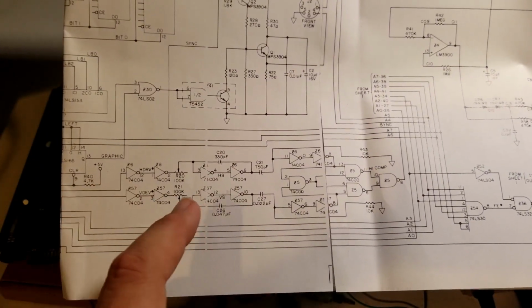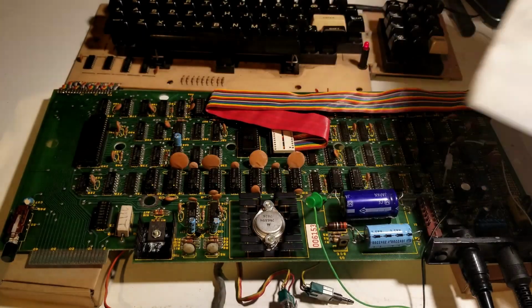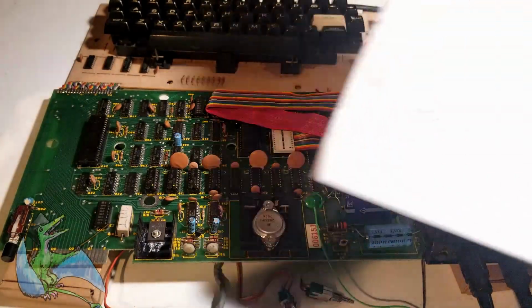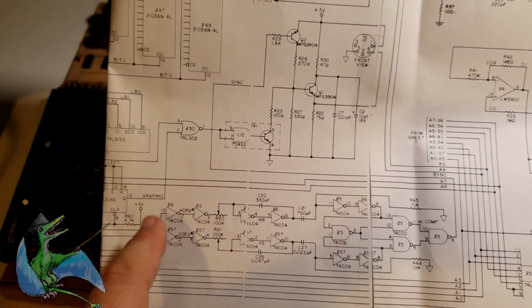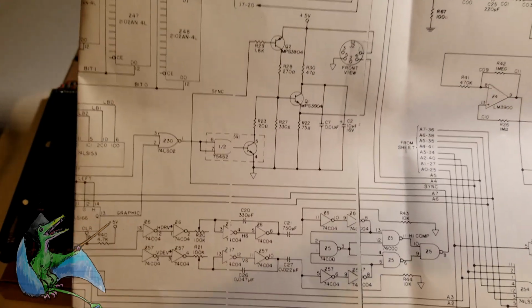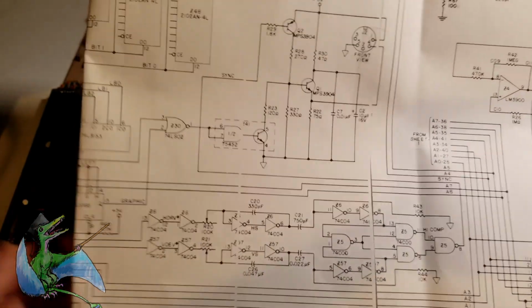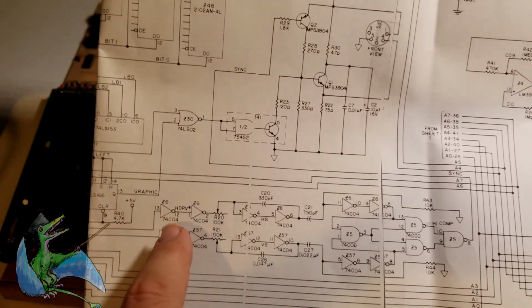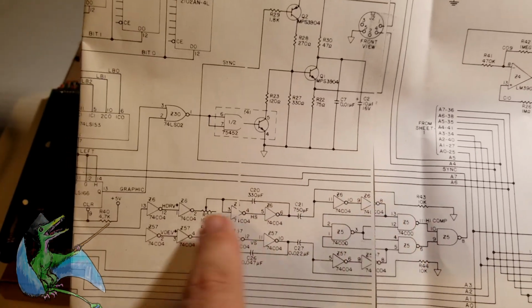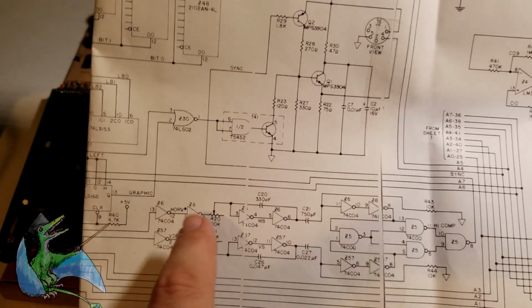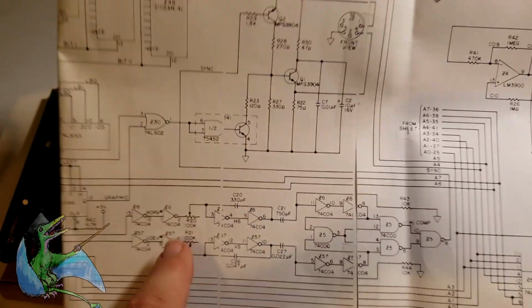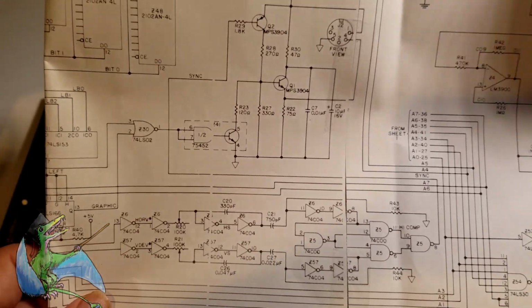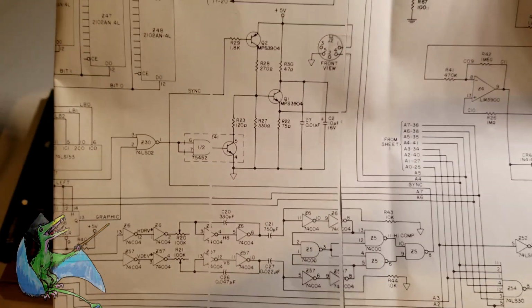What we were concentrating on last time was this IC right here, Z6, which handles the horizontal sync pulse generation. All these little triangles are 6 inverters inside of this circuit. It's a 74C04.